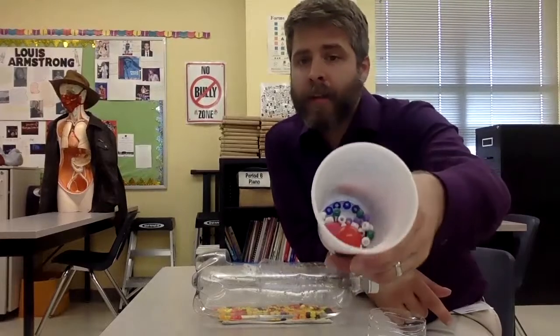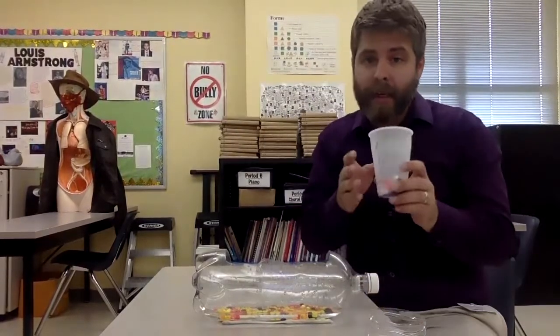So your first set of questions on your, I didn't make it yet, so Google Doc, Google Form, whatever we're using. If those red bouncy balls represented blood cells, and then all this stuff, the beads, are the things that we wanted to keep in our body, we put it all back in here. What did cup number 1 represent?